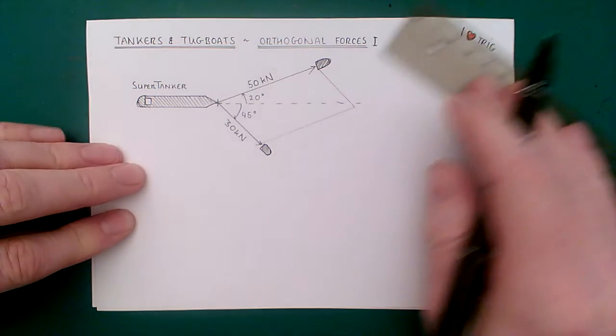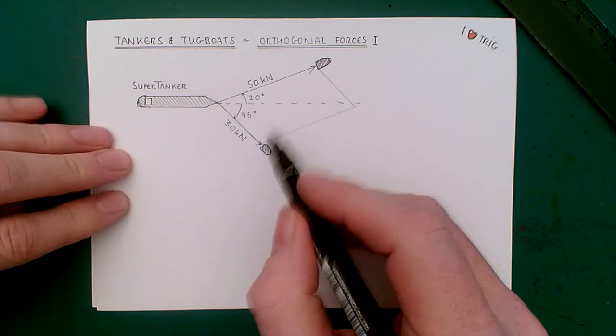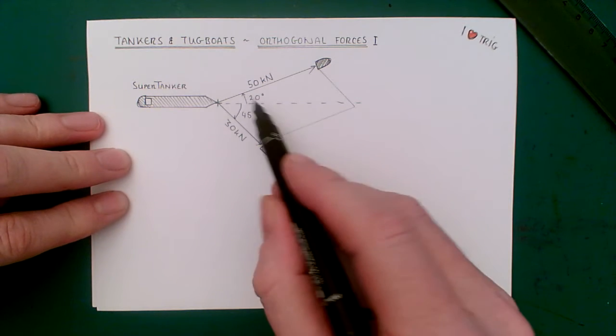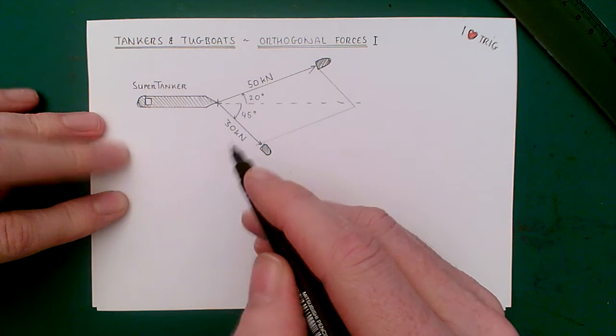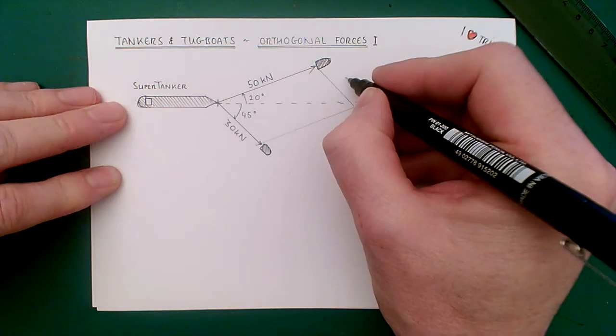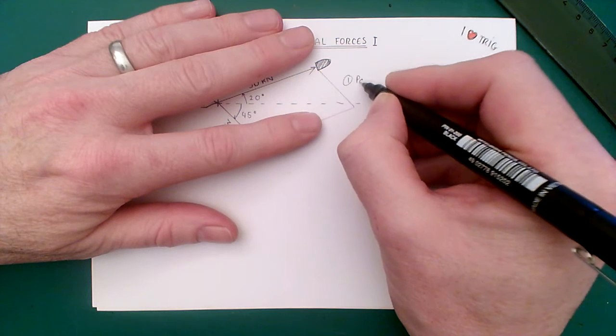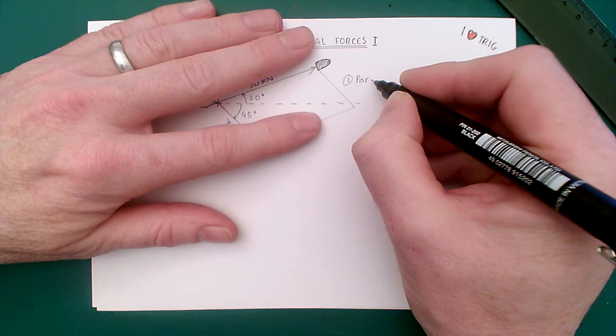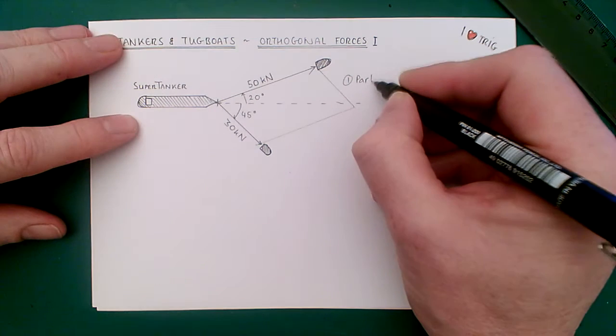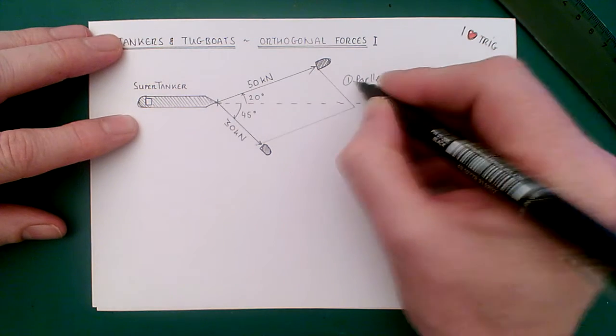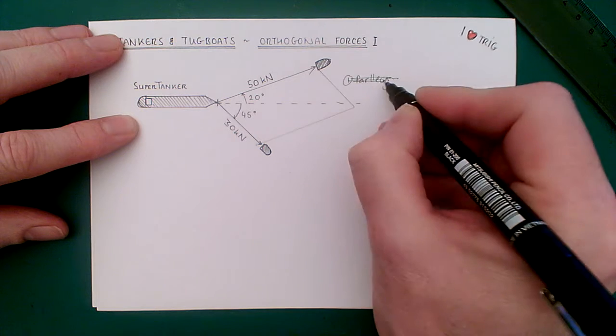But in an examination, it's always going to be better to use a calculation method for calculating the orthogonals. So the parallelogram is one method, but again, I don't really want you using that method.